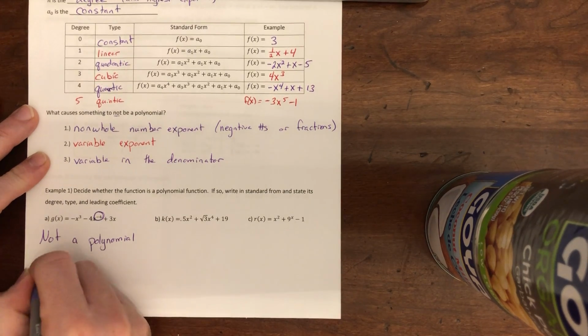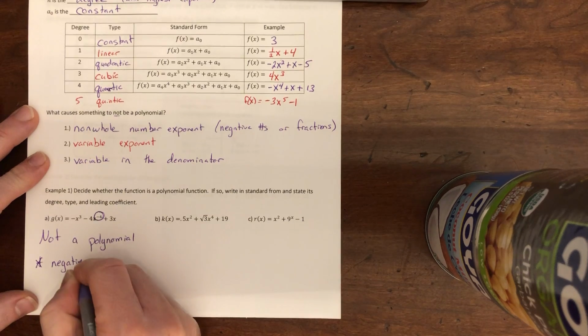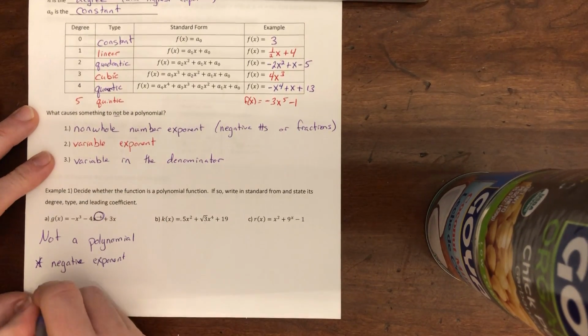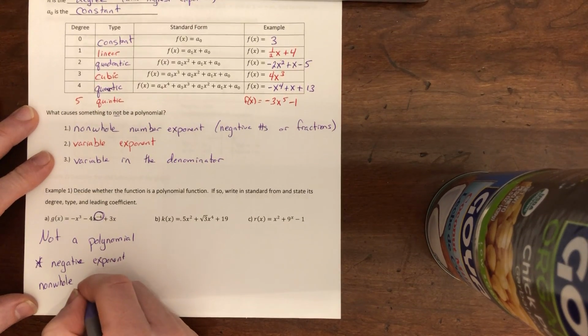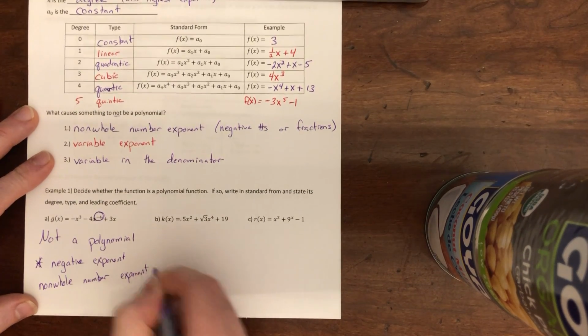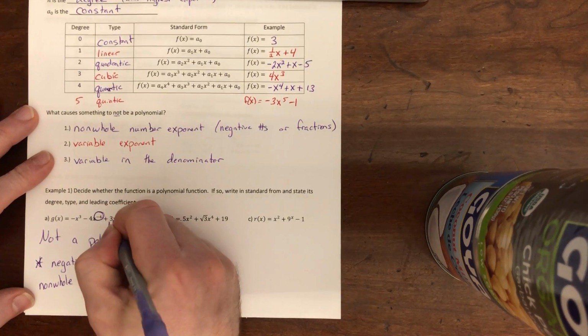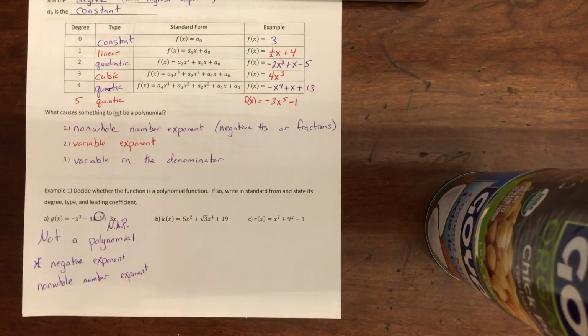Right? Because the reason here would be the negative exponent, or to use the terms up here, it would be the non-whole number exponent. Okay? I sometimes will also abbreviate "not a polynomial" as NAP. All right? Okay. Example B.